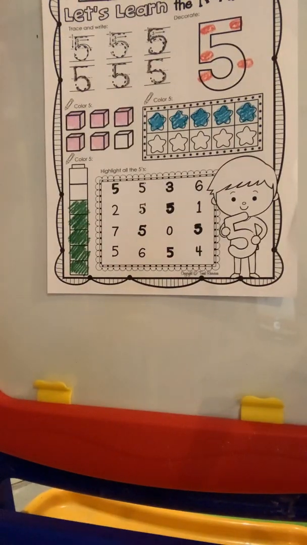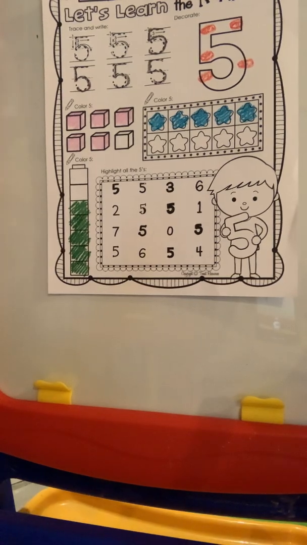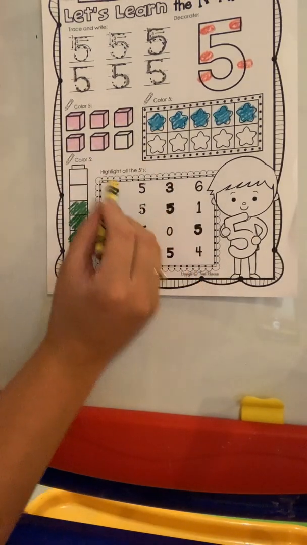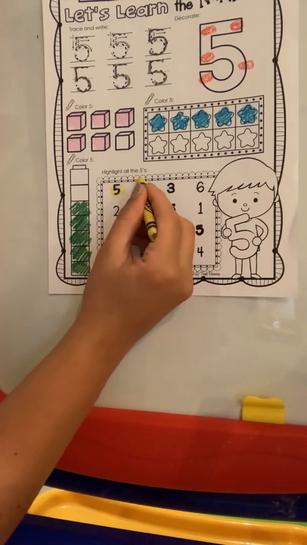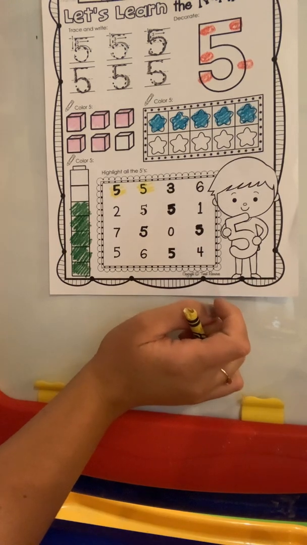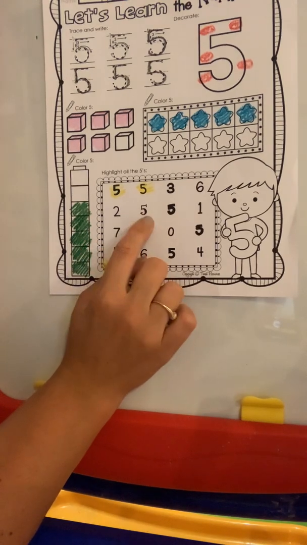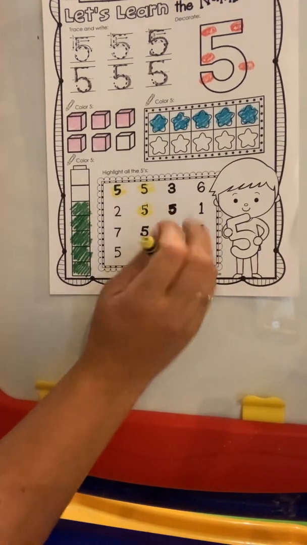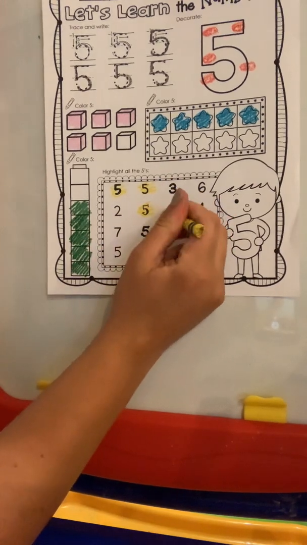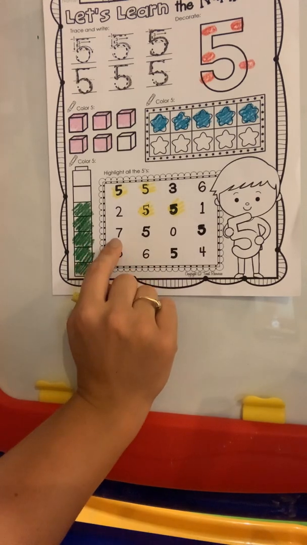Let's keep going. Last part, let's highlight all the 5s. I don't have a highlighter, so I'm just going to use a yellow crayon. You can do anything to just identify the 5s. So you're looking through, oh, there's 1. There's one again. Do you see any more in this row? Nope, I don't either. How about down here? That's a number 2. There's a 5. There's a 5. Nope, that's a 1.